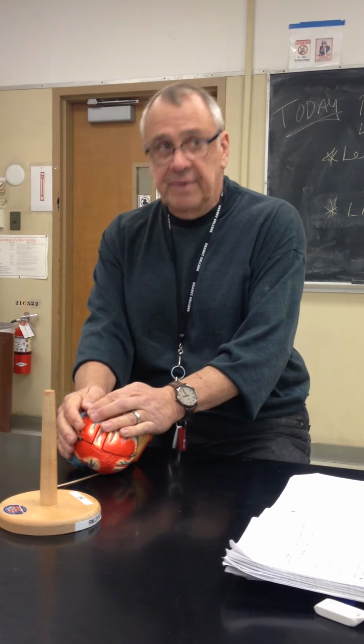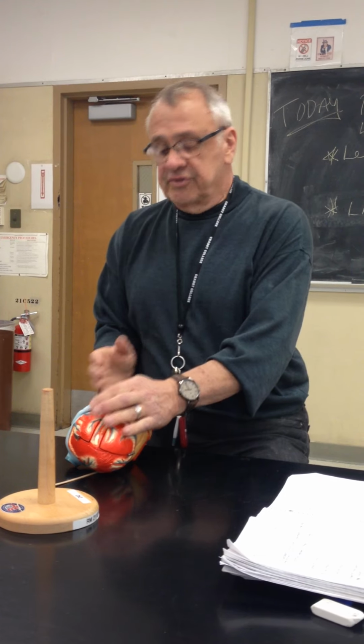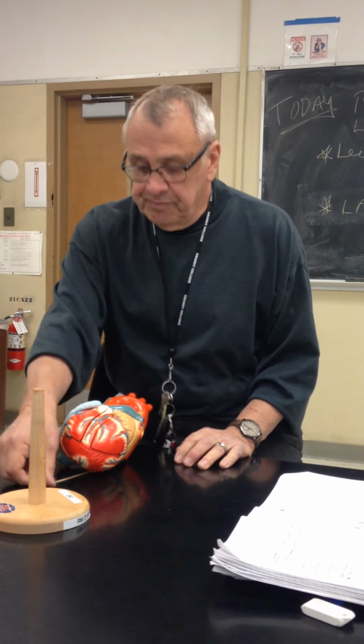Oxygenated blood from the body is delivered to the left side. The left side of the body delivers it to the lungs. Excuse me, the right side takes deoxygenated blood and delivers it to the lungs. Drops off carbon dioxide, picks up the oxygen, it gets delivered to the left side of the heart, and then that gets distributed to all parts of the body.